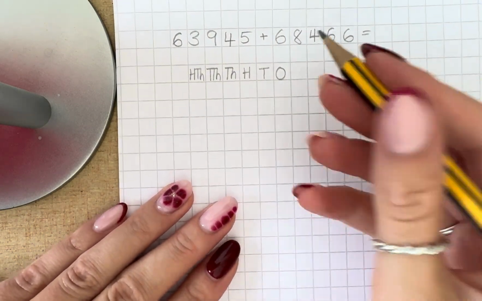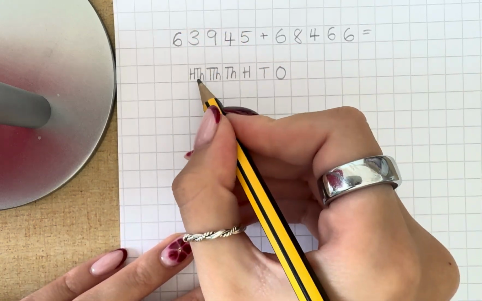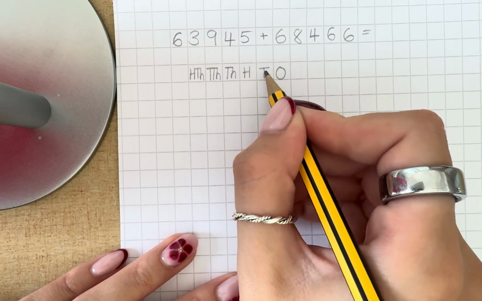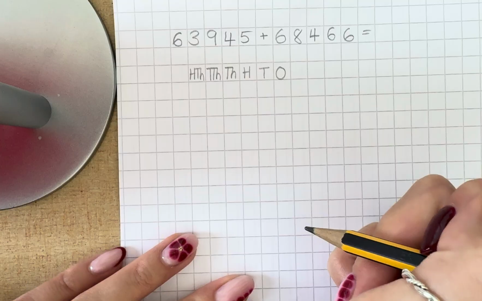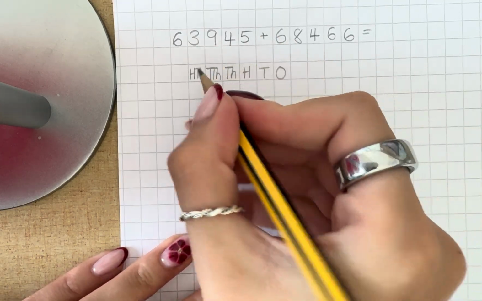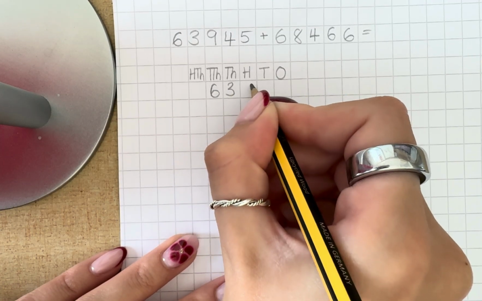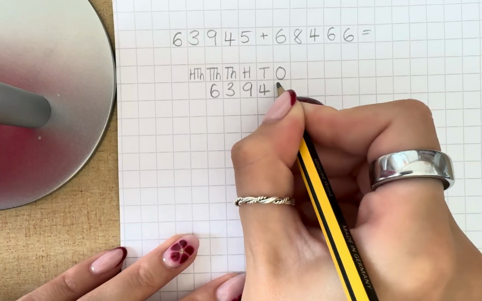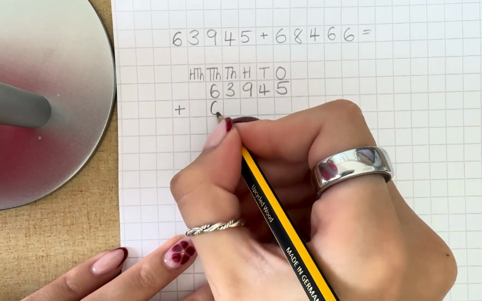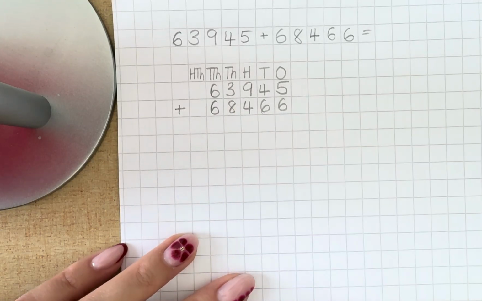The first thing I do is I put my place value headings. So I've got my 100,000s, my 10,000s, my thousands, my hundreds, my tens, and my ones. Now, addition is commutative, so it doesn't matter which addend goes first. I'm going to place the first addend in the correct columns, adding my addition sign to the left, and then I take my second addend and do exactly the same, making sure the place value is lined correctly.